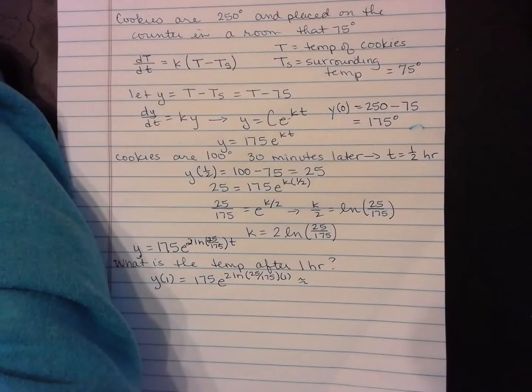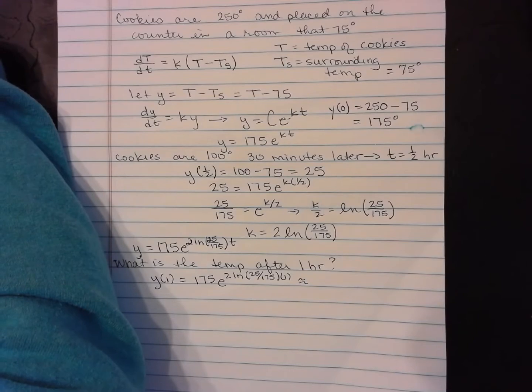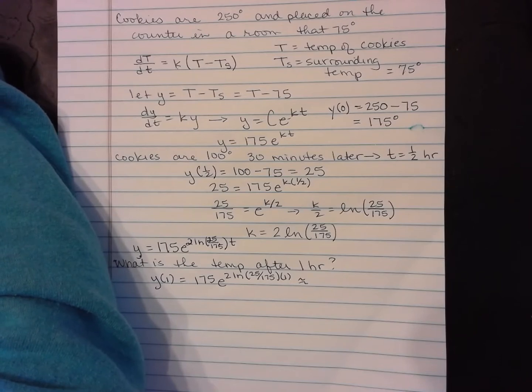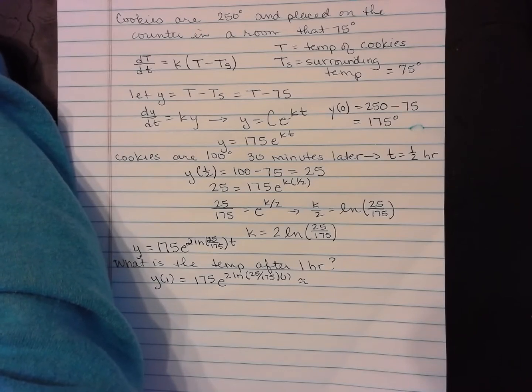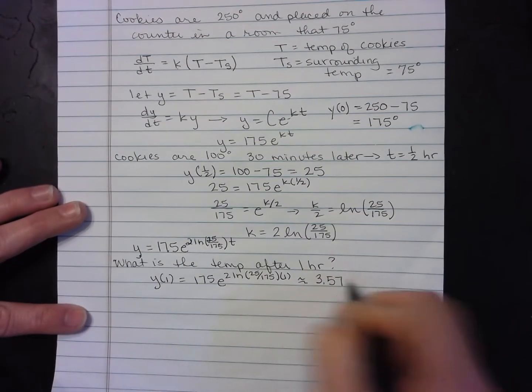I can go to my calculator, which I'm going to pull up real quick, and calculate this. So 175 times e to the twice the natural log of 25 divided by 175. Make sure I type that in right. And we get 3.571.